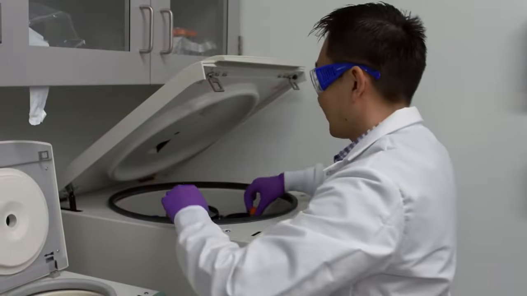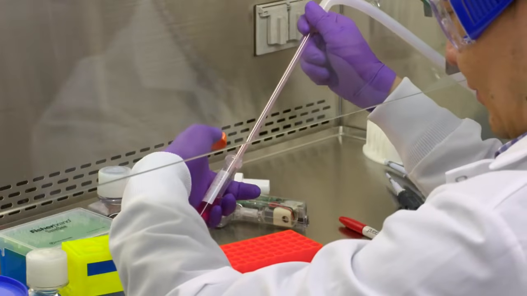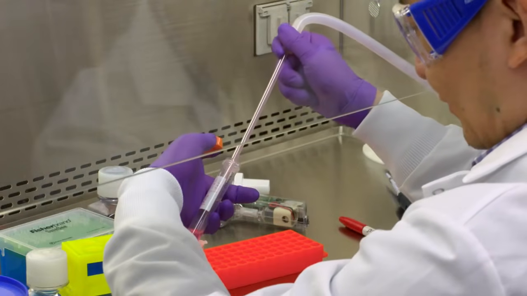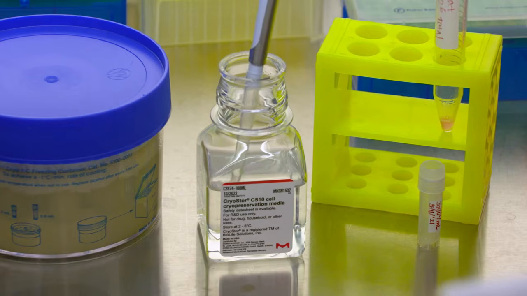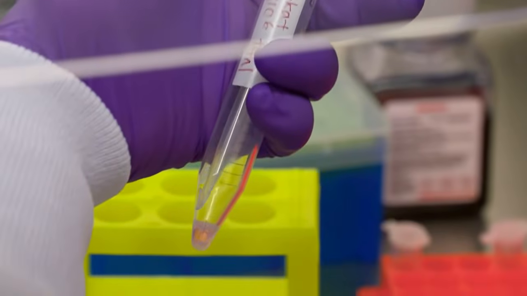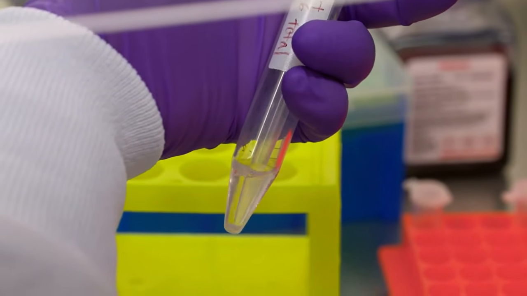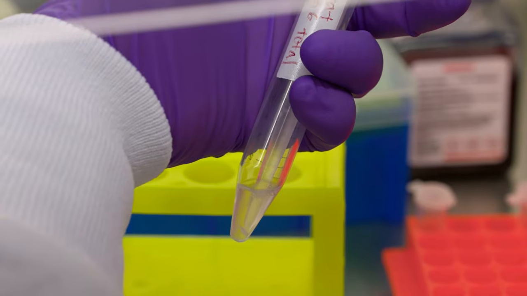Pellet cells by centrifugation. Carefully aspirate media without disturbing the pellet. Gently but thoroughly resuspend the pellet in an appropriate volume of chilled freezing media and transfer 1 ml aliquots to pre-labeled cryovials.